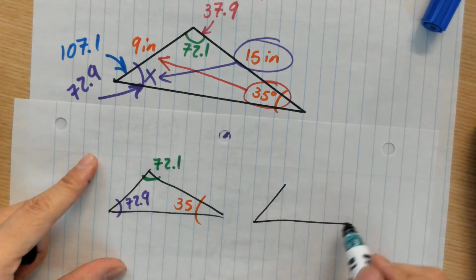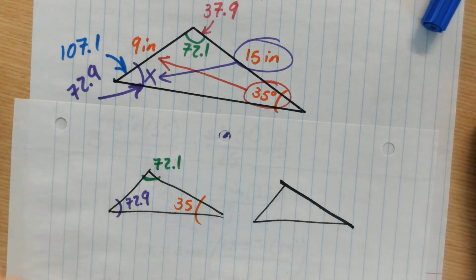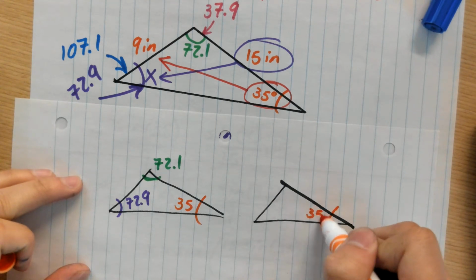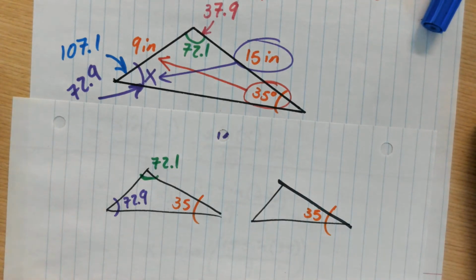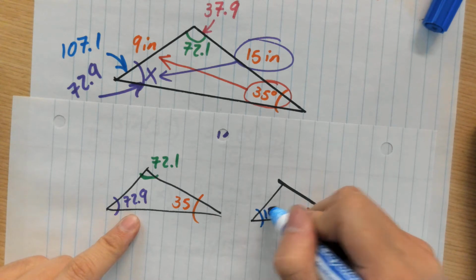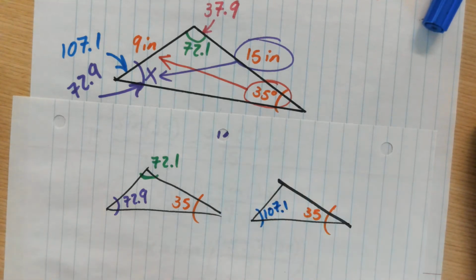Because we got different angles, it means that there's actually a second triangle. Again, the 35 does not change. And the second angle that we found by subtracting 180 to 72.9 was 107.1.